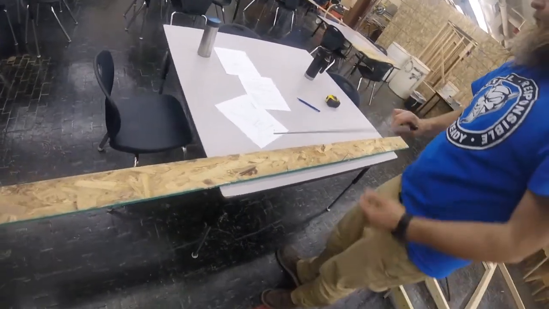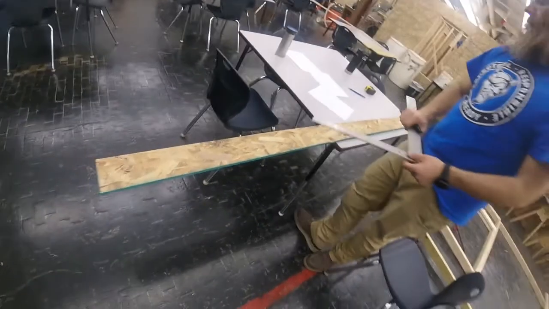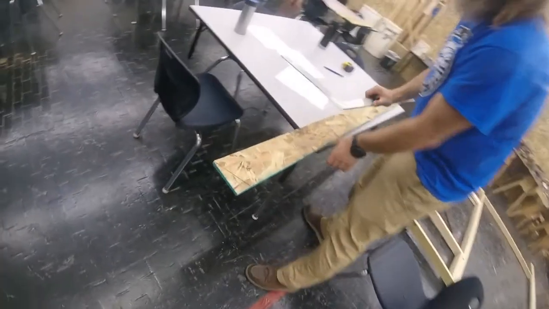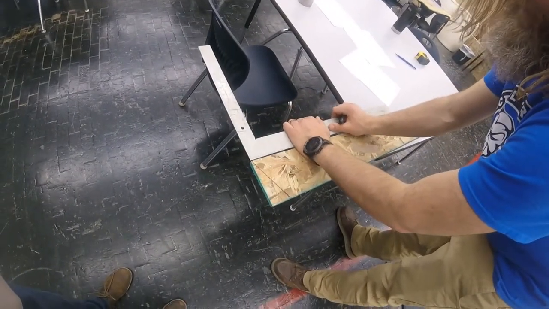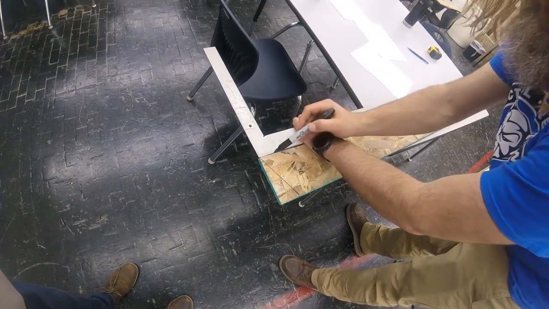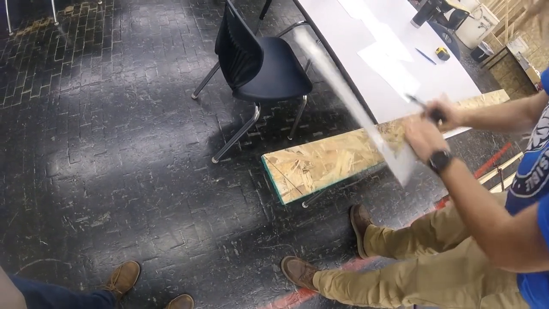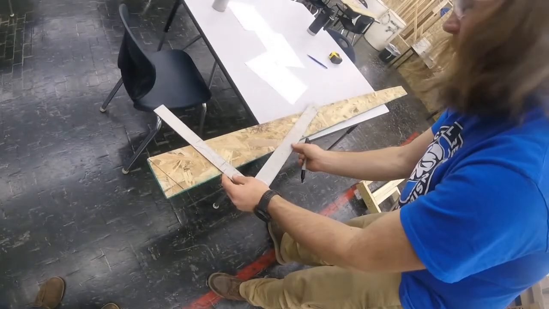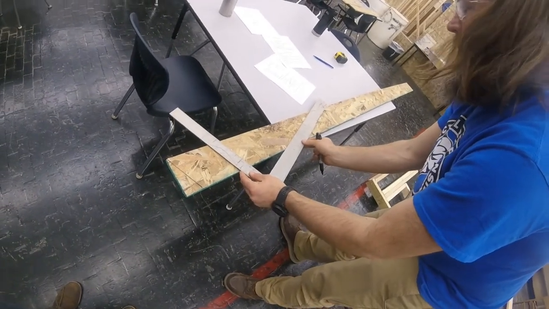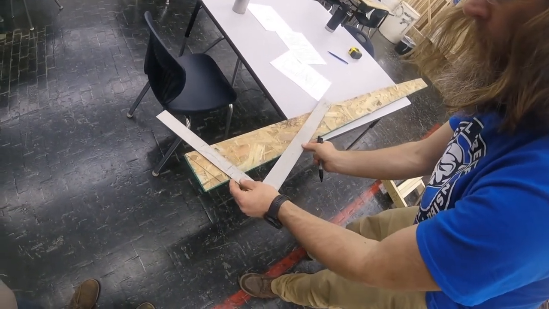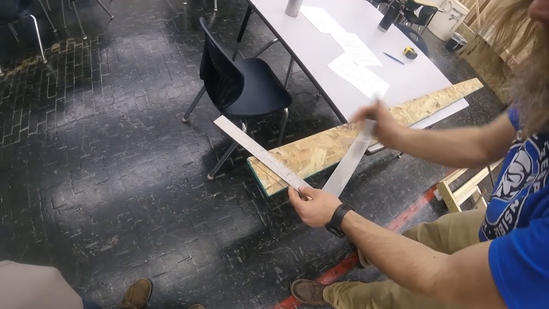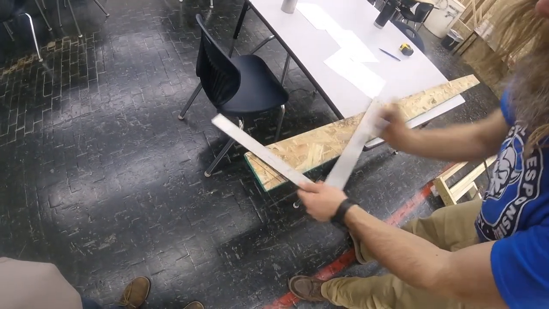Line number 5, subtract half the length of the ridge beam from line 1. In our case, that'll always be 3/4 inch, 0.75. I put a dot at 0.75. Framing square's back at the check mark, 5, 12, on the dot, mark my line. That's line 5.